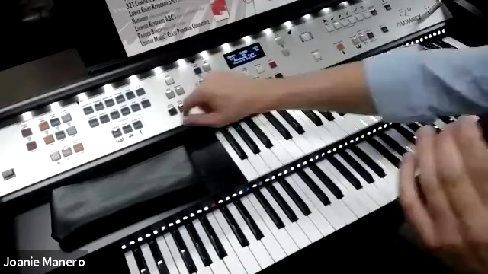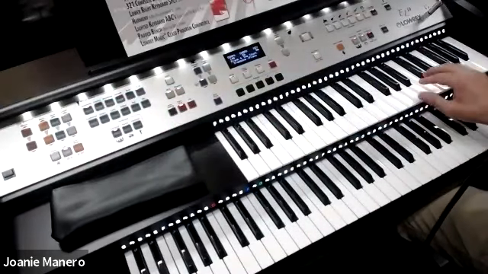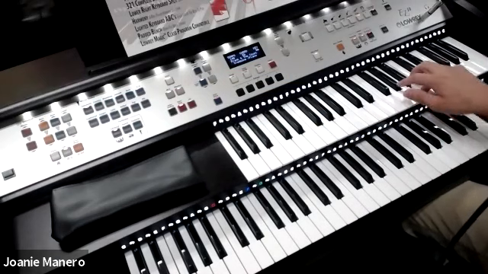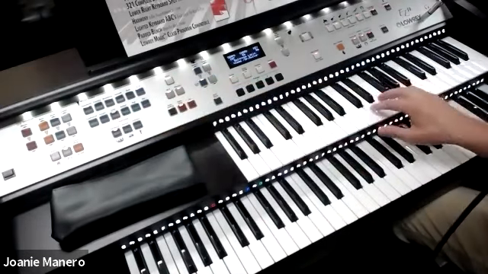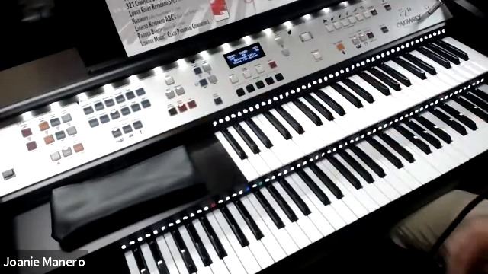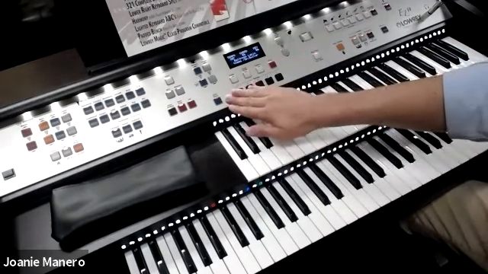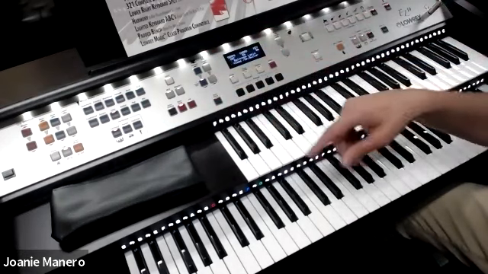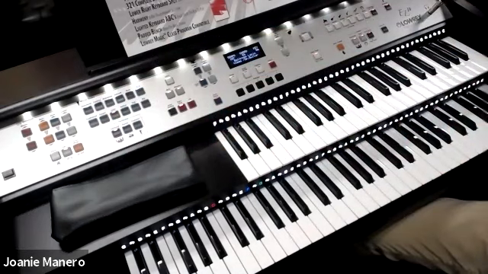If I go to standards, it's going to give me trombone. If I go to Latin, it's going to give me vibes. Right? Because that's the main job of style setup, is to pick a melody sound that goes with whatever you've selected. And all you have to do is pick your style. It does the rest of the work for you.